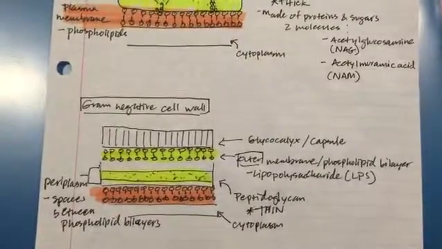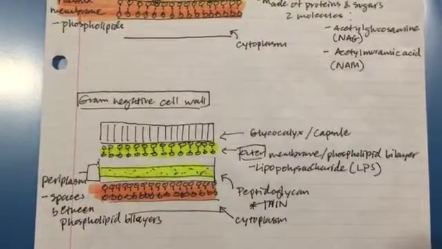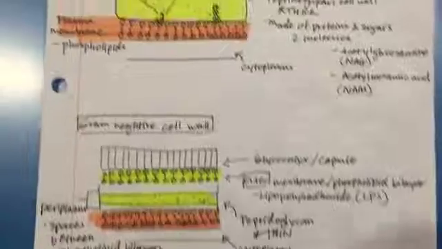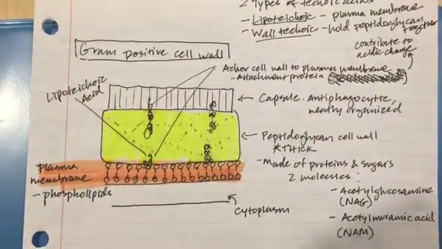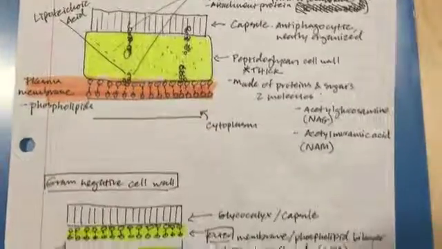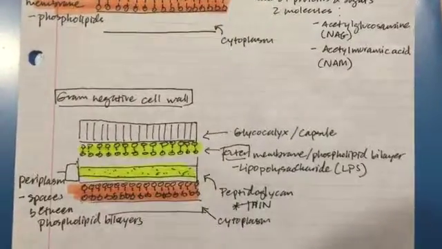So that wraps up a brief overview of differences between the gram-negative and gram-positive cell, mostly the cell wall, and then we also looked at the plasma membrane as it exists in either cell.